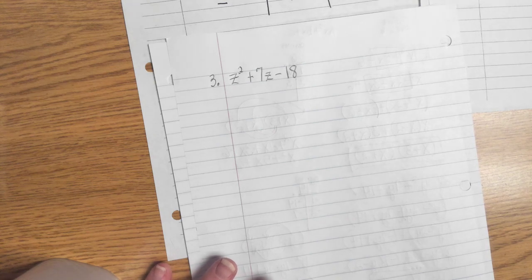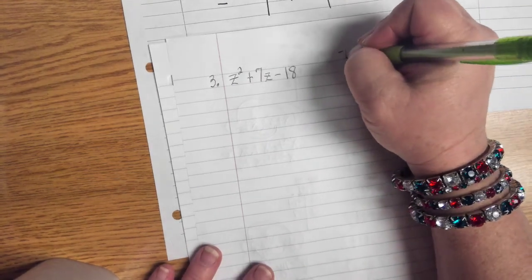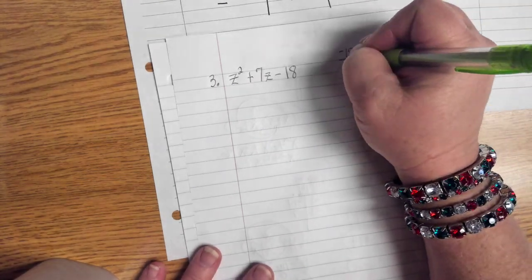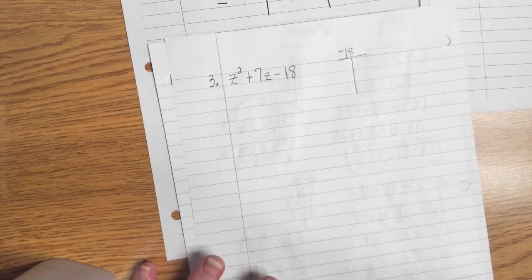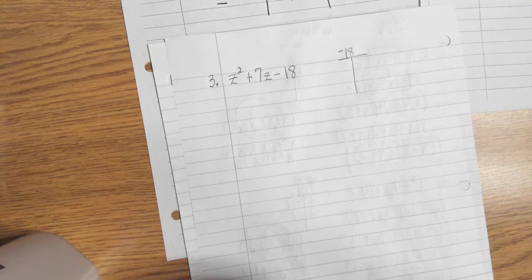What's the number that I need to find factors of? Negative 18. Negative 18, very good, because it is negative. I need to find factors of negative 18. Okay? So, what am I going to use? Positive, negative.